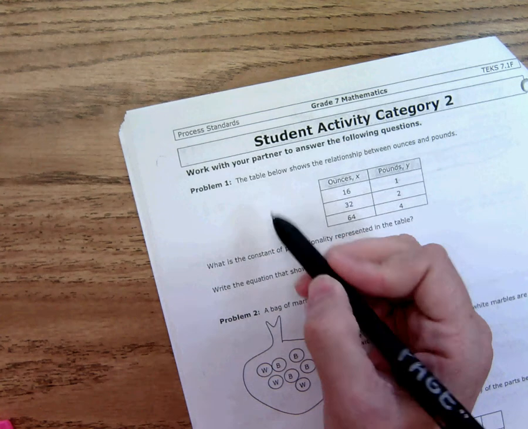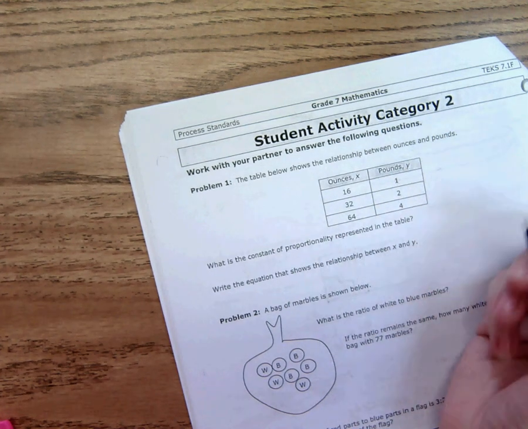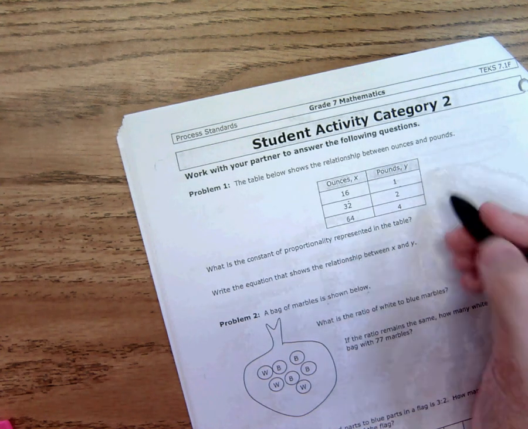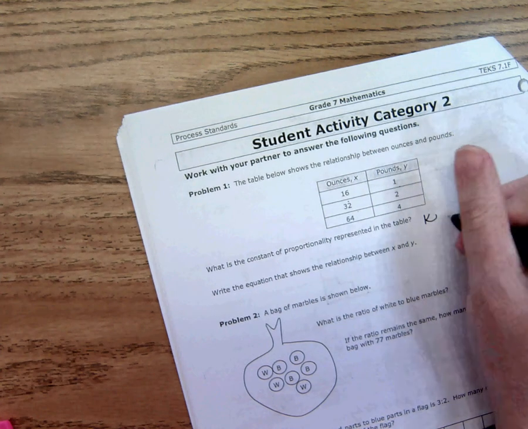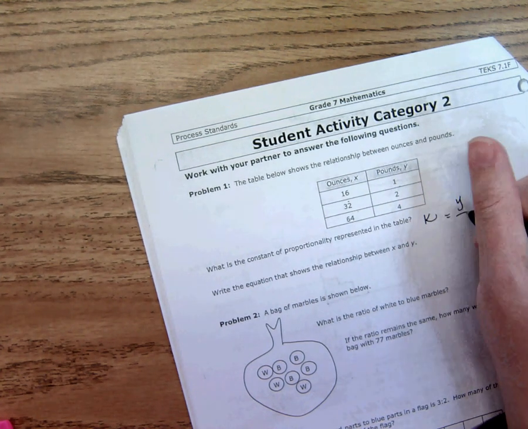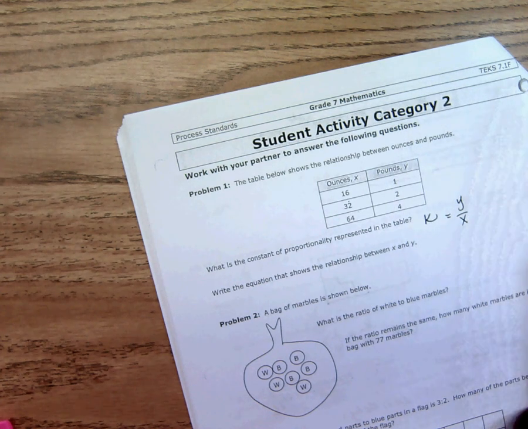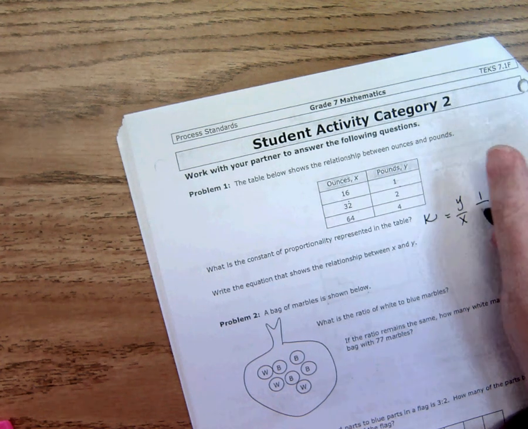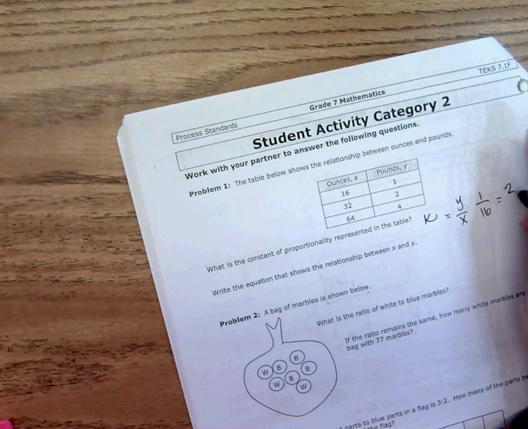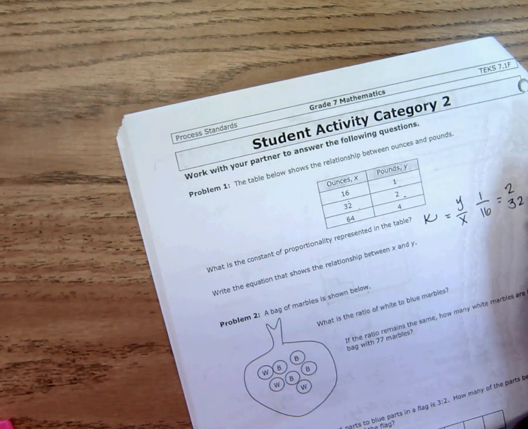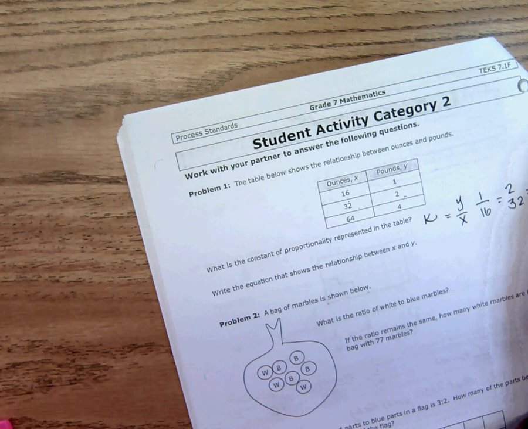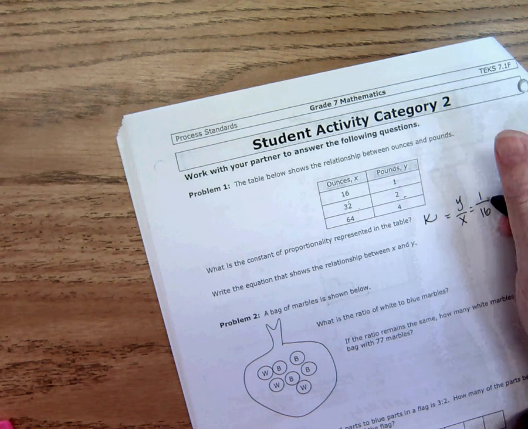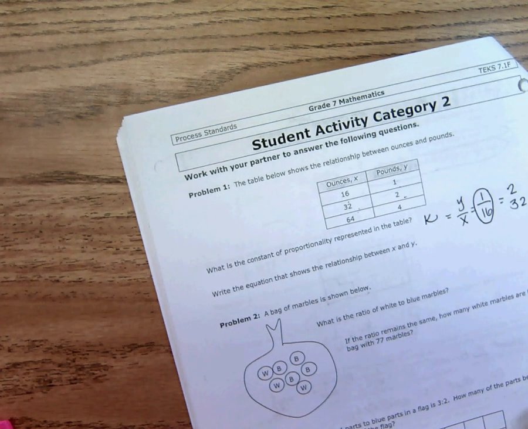For problem 1, it says the table below shows the relationship between ounces and pounds. So 16 ounces is a pound, 32 is 2 pounds, 64 is 4 pounds, and so on. So it's asking us for the constant of proportionality. Remember, constant is equal to your y value divided by your x value. So if I divide this, 1 divided by 16 is equal to 2 divided by 32, and 4 divided by 64, and so on. So our constant is equal to 1 over 16 if we reduce it all the way.